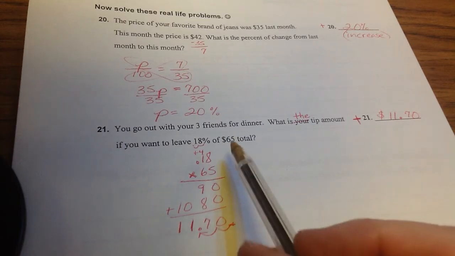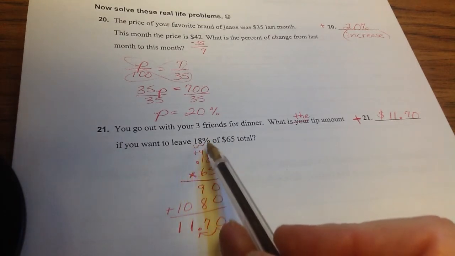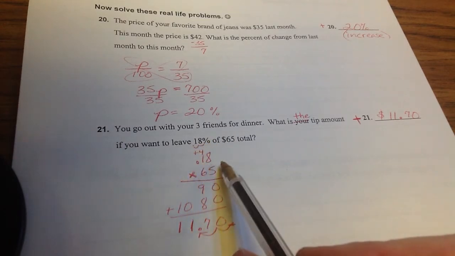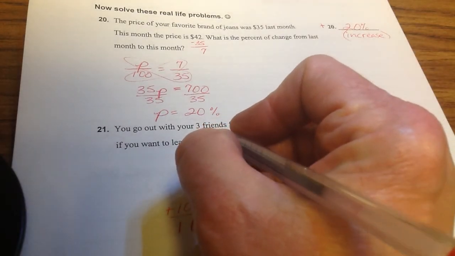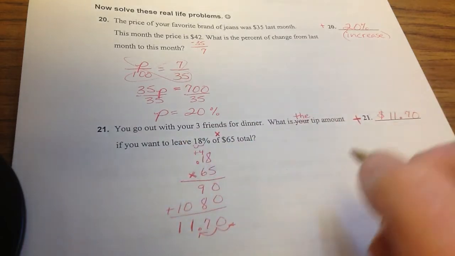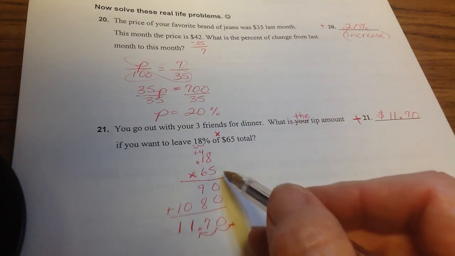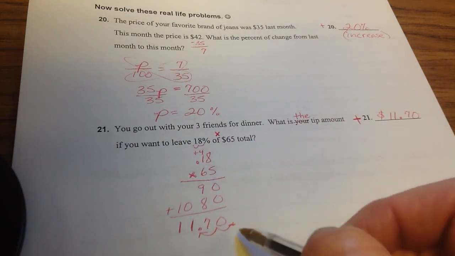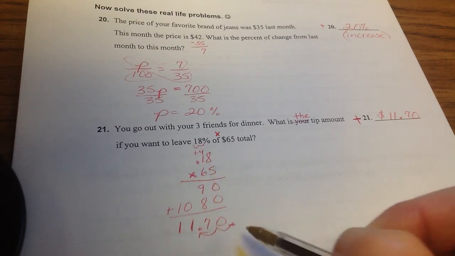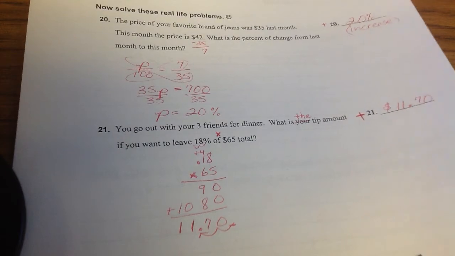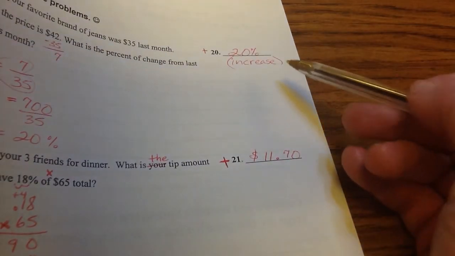So we're going to change the percent to a decimal by moving the decimal twice, and it equals 0.18. Of means to multiply. It's always the code word that means to multiply. So 0.18 times 65 equals, with 2 decimal places, move over twice, $11.70. So that is the final answer, $11.70.